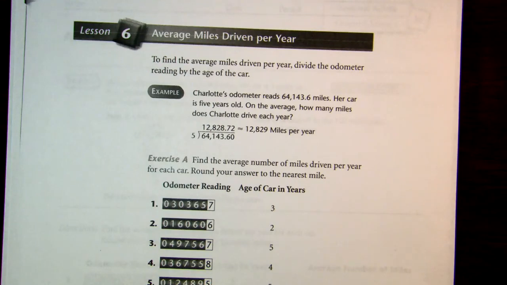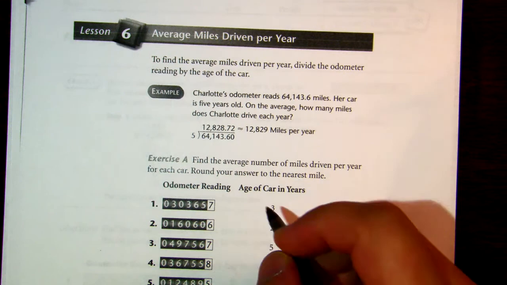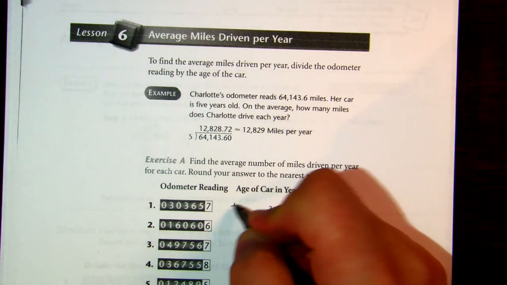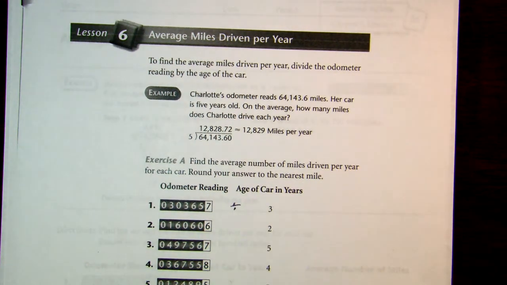This is average miles driven per year. So in order to find the average miles, you're just going to divide the amount of miles the car has by how many years. So for example, and then they want you to round to the nearest mile.